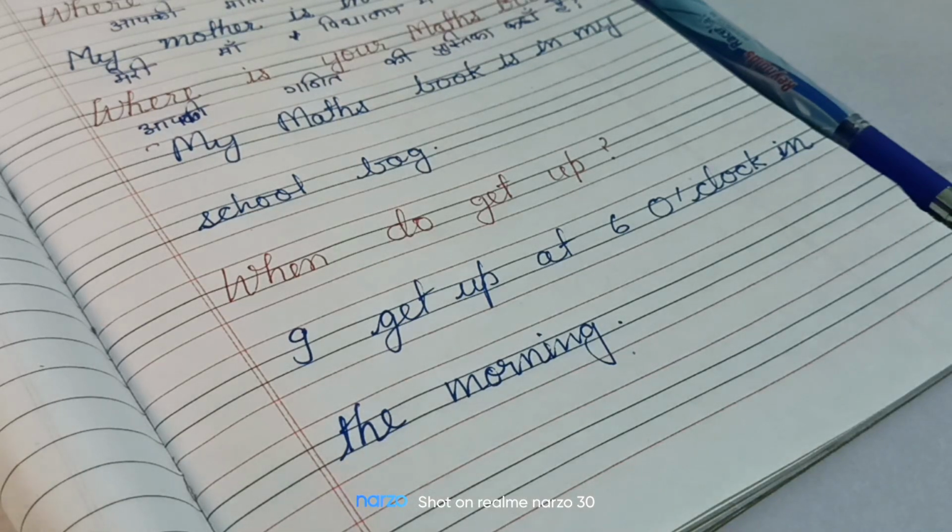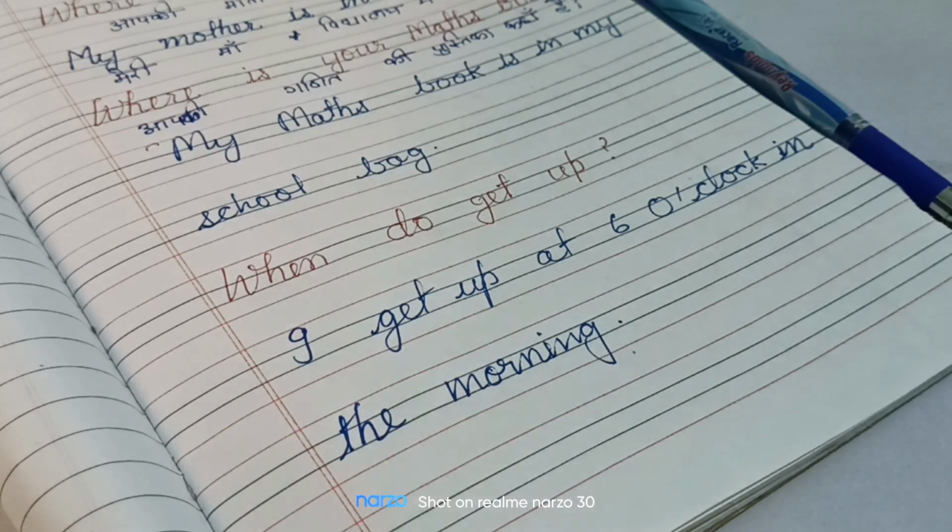When do you have your lunch? आप अपना लंच कब करेंगे? So we will have our lunch at 12 o'clock. हम अपना लंच 12 बजे करेंगे.